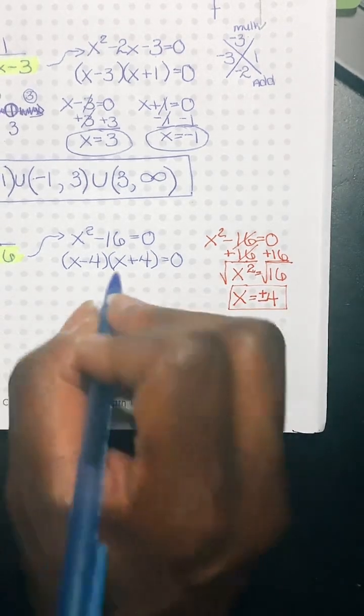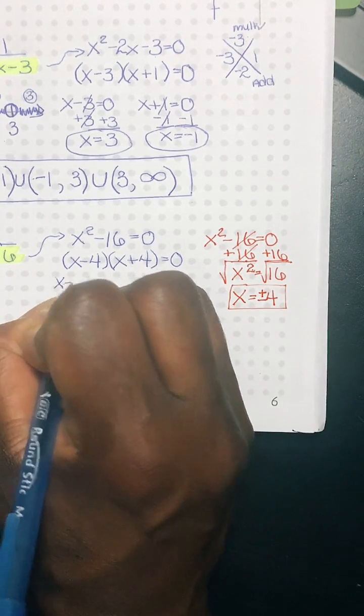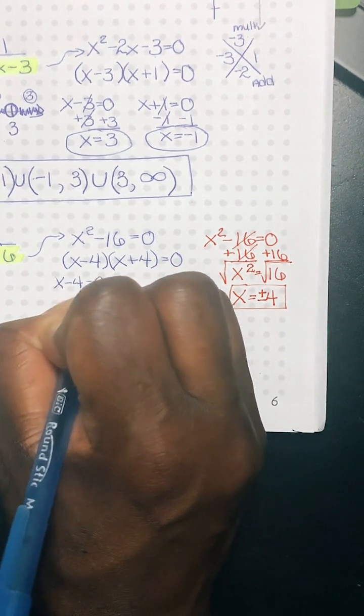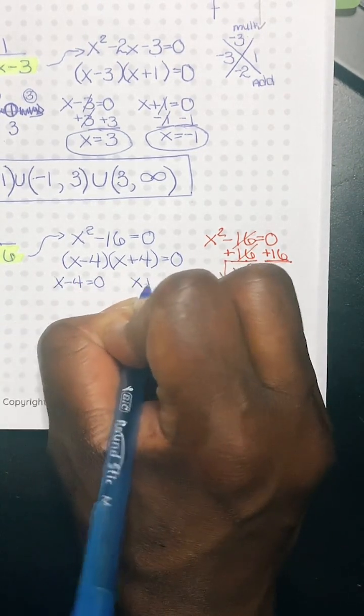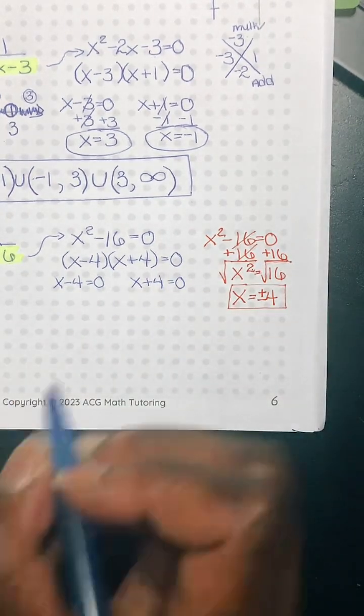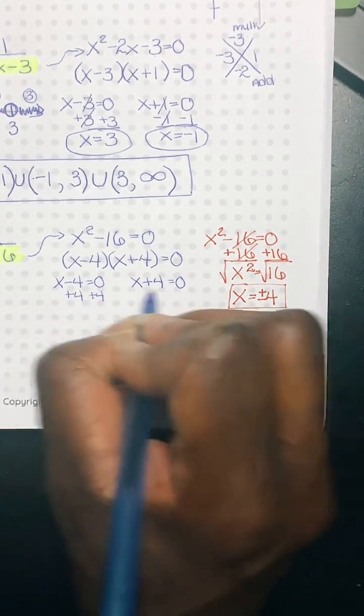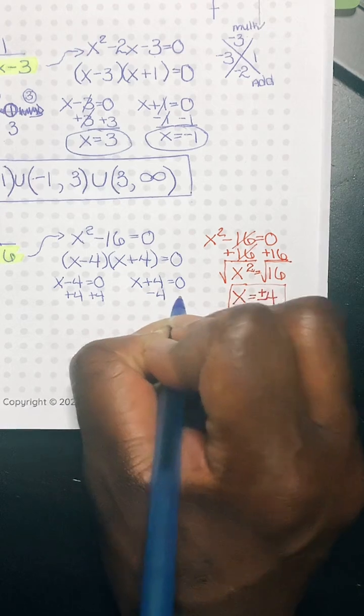And if you don't believe me, we can set these two parentheses equal to 0. And then I would add 4 over here. And I would subtract 4 over here.